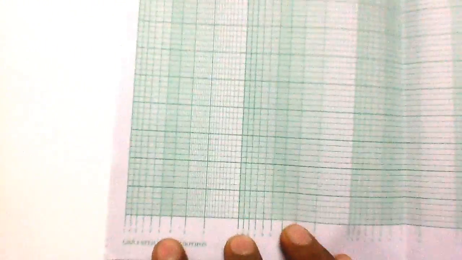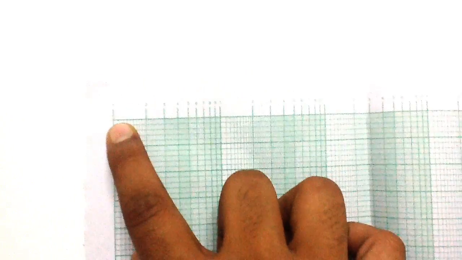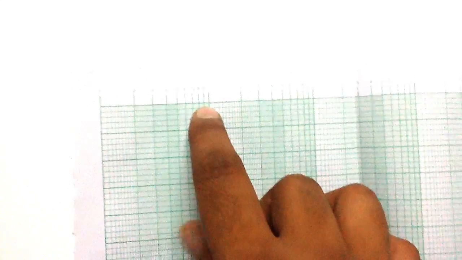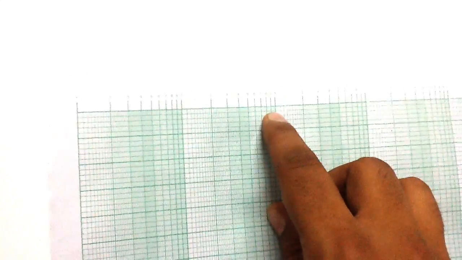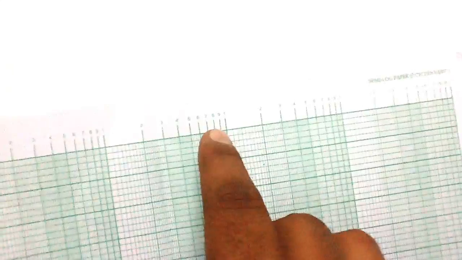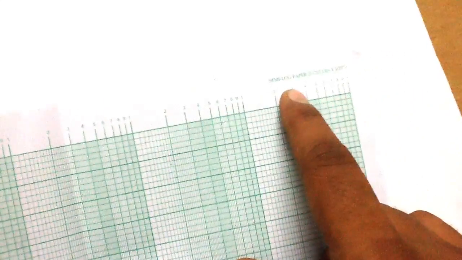So first of all, what you need to sketch a Bode plot is a logarithmic graph sheet. These are called semi-log graph sheets. As you can see in here, it starts with 1 and ends here, and starts again with 1 and ends here, starts with 1 again and ends here. The way you're going to mark this graph sheet we'll be talking about later, but for right now let us start plotting a Bode plot.